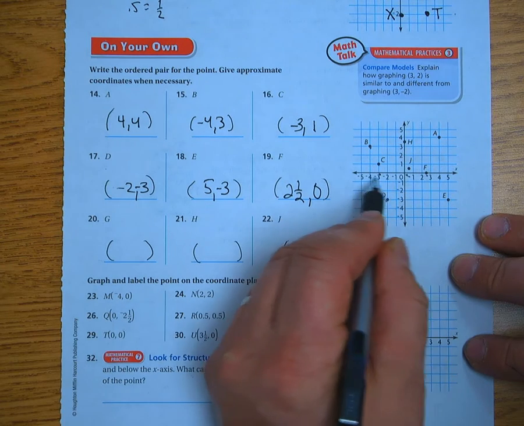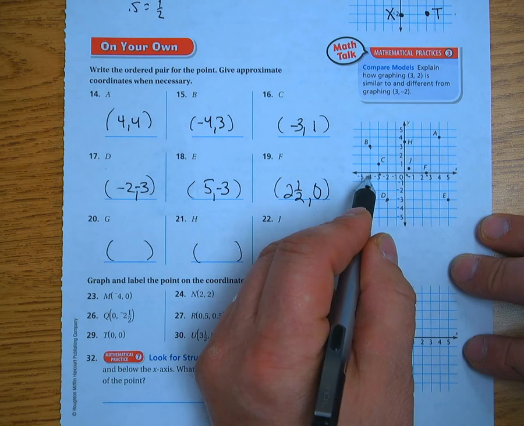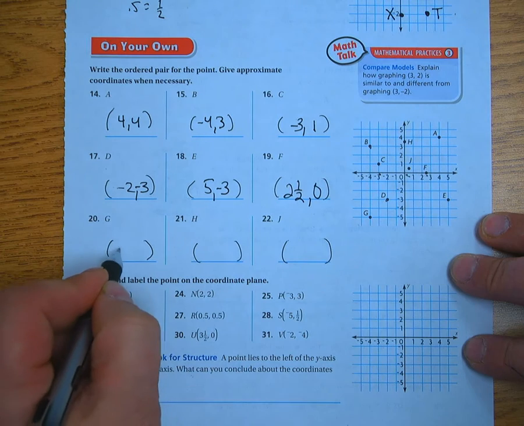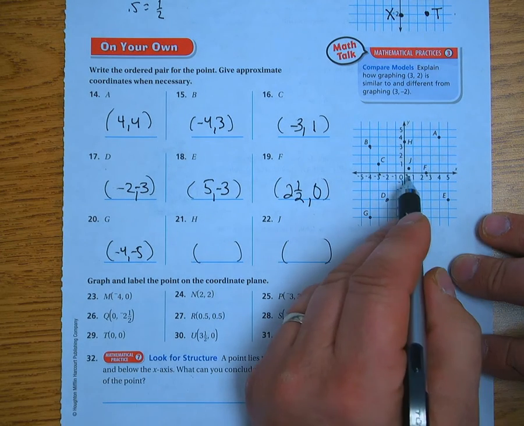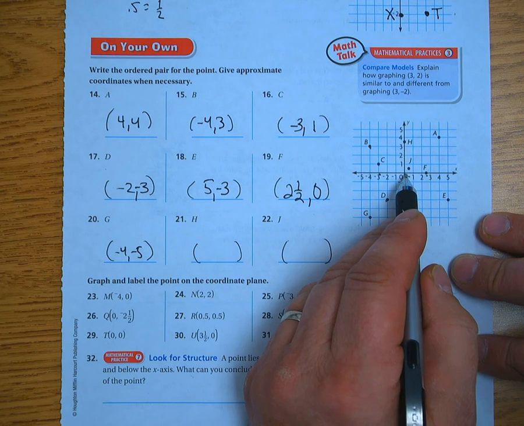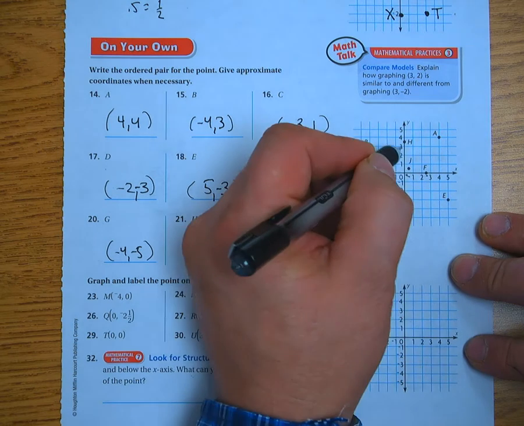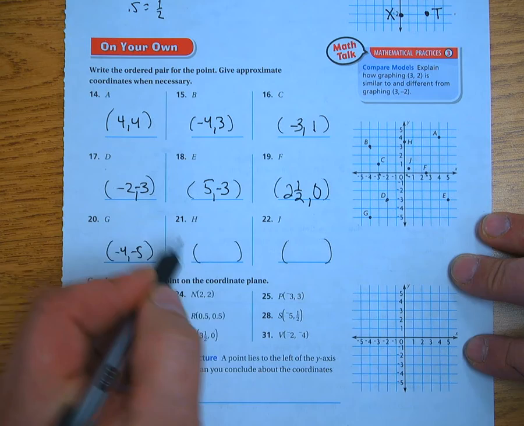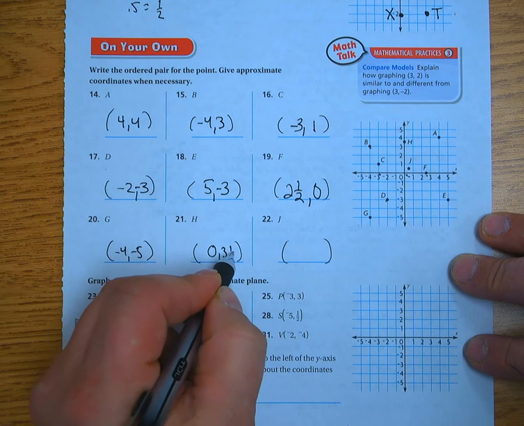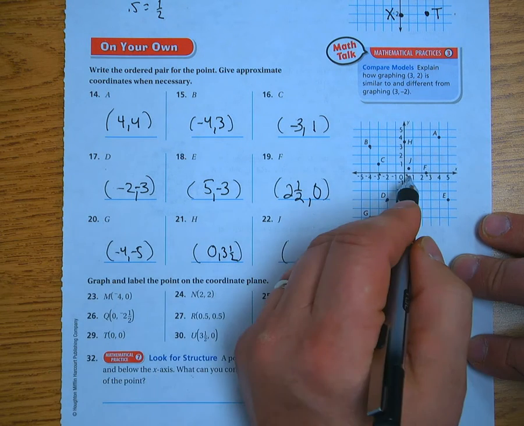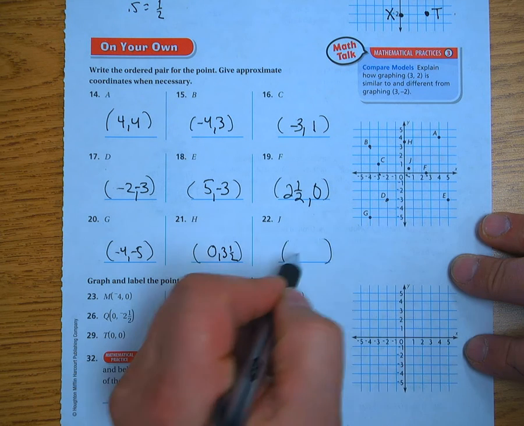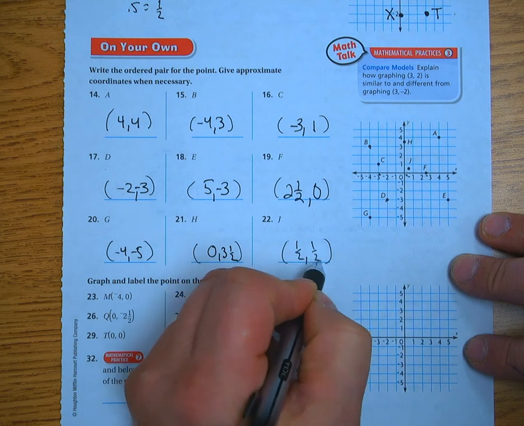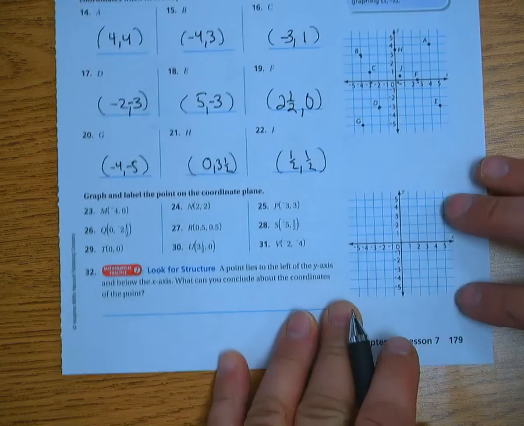G, to the left 4, which is negative, and down 5. So negative 4, negative 5. H, 0, so it started 0 and just straight up to, notice that's at 3.5. It's in between there. So 0, 3.5. J, I just go to the right a half and up a half. So it's 1/2, 1/2. Okay.